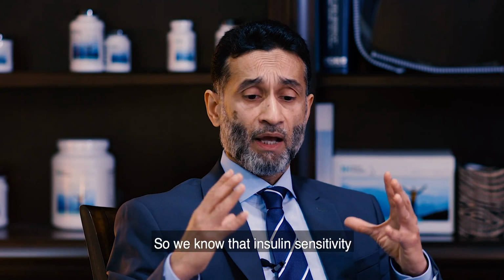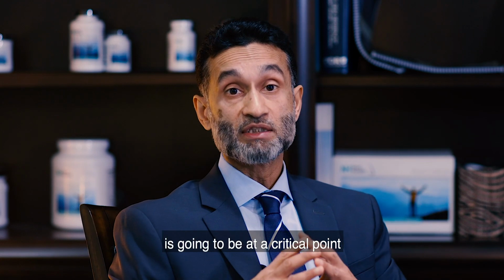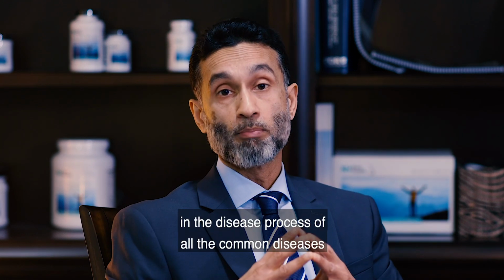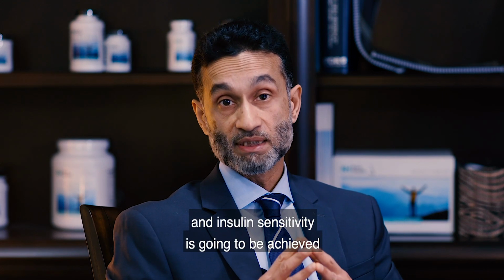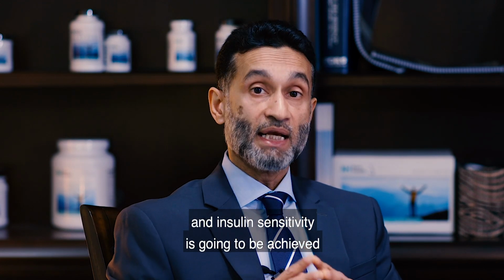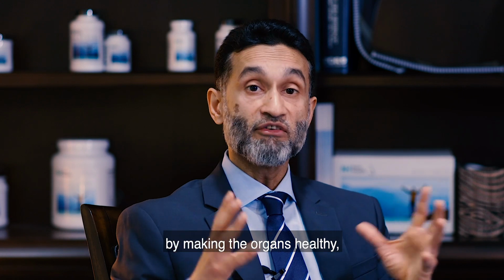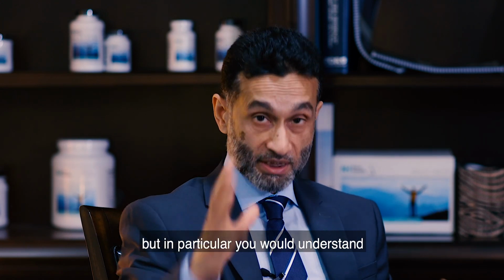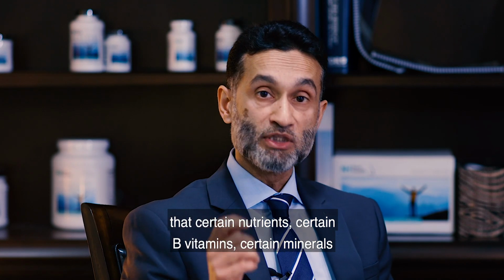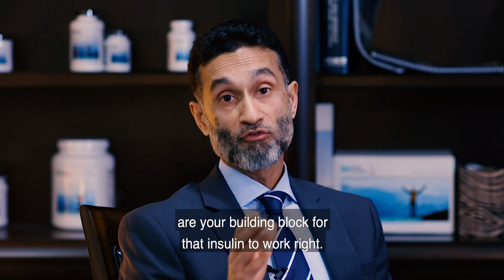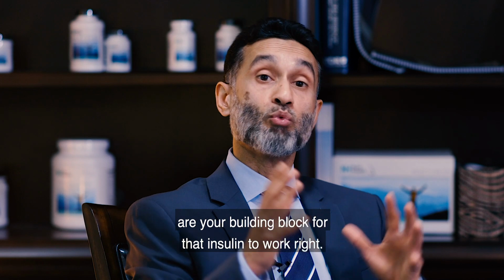So we know that insulin sensitivity is going to be at a critical point in the disease process of all the common diseases, and insulin sensitivity is going to be achieved by making the organs healthy. But in particular, you would understand that certain nutrients, certain B vitamins, certain minerals are your building blocks for that insulin to work right.